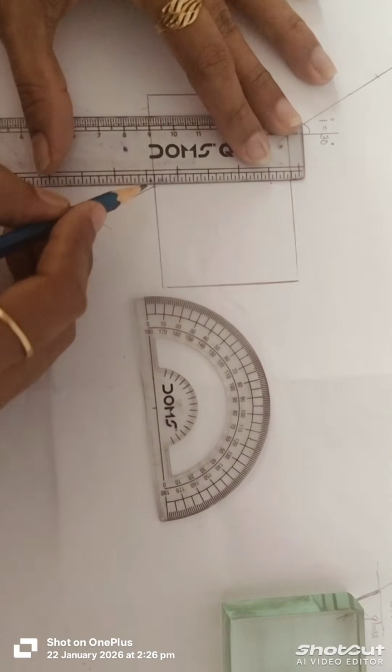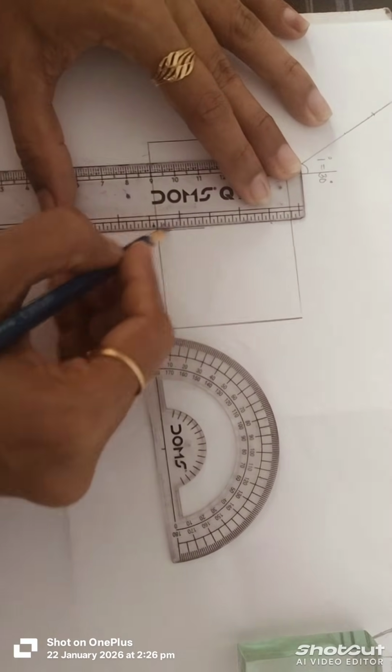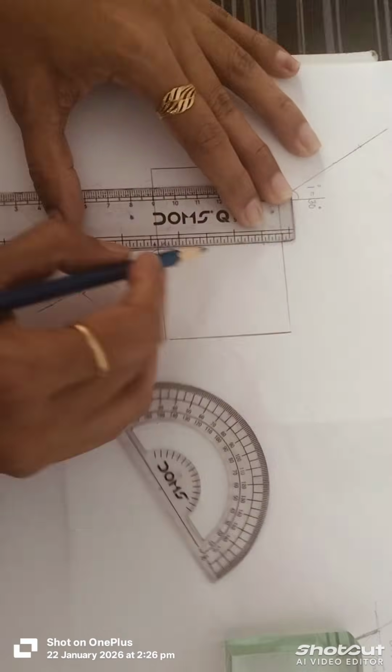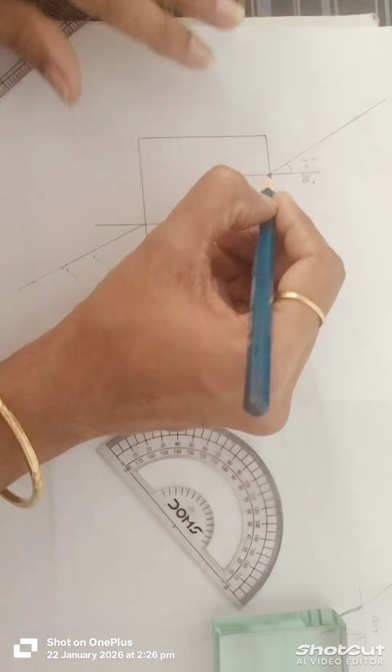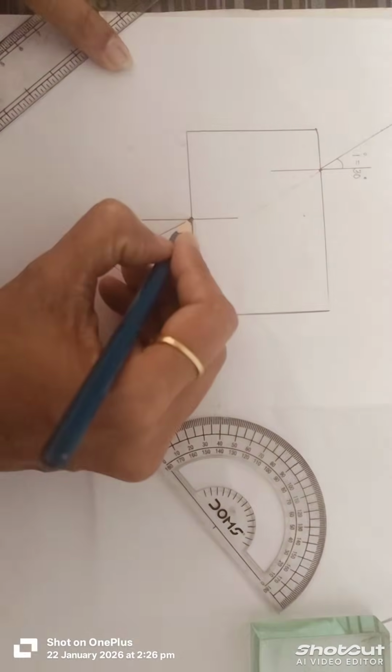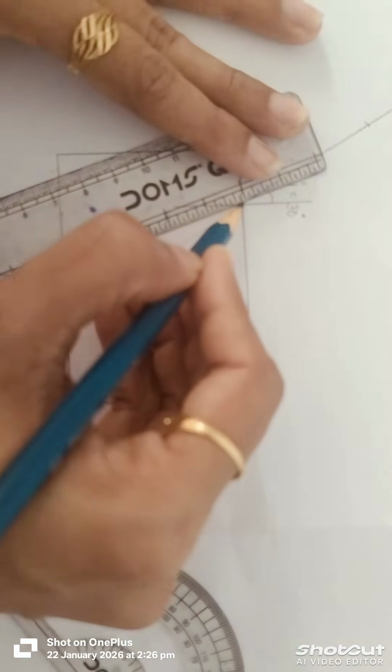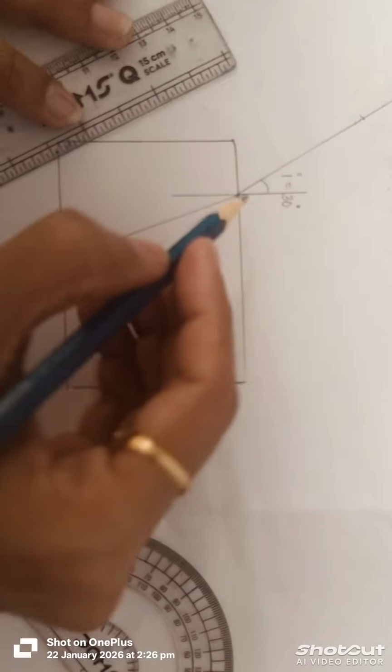Draw the second normal. No need to make it too long. Half inside, half outside the glass slab. Now join this point to the opposite point. This point to this point. You can see the bend in the ray.